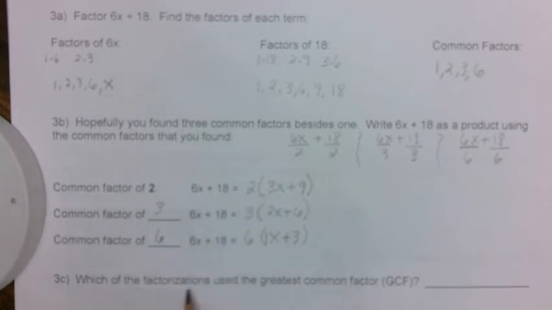C asks, which of the factorizations uses the greatest common factor, or the GCF? Well, that was the last example that we did, where it was 6 times x plus 3. That factorization used the GCF.